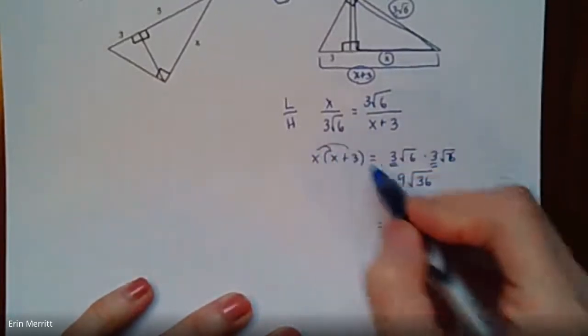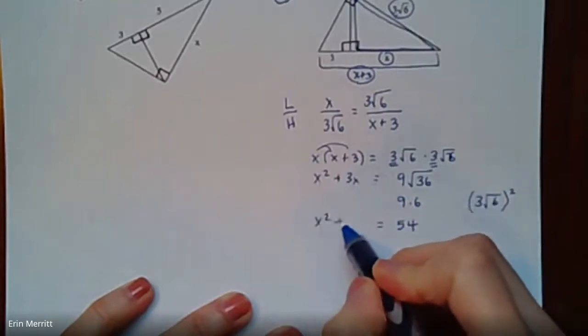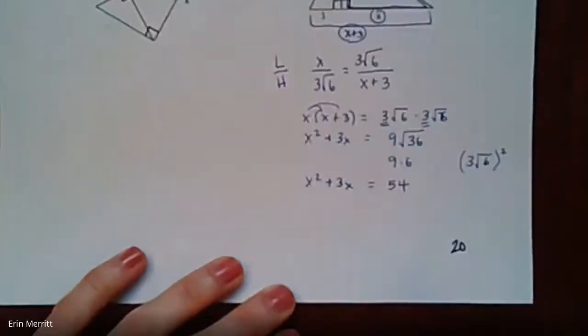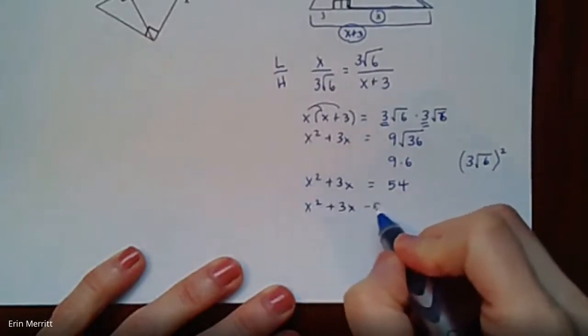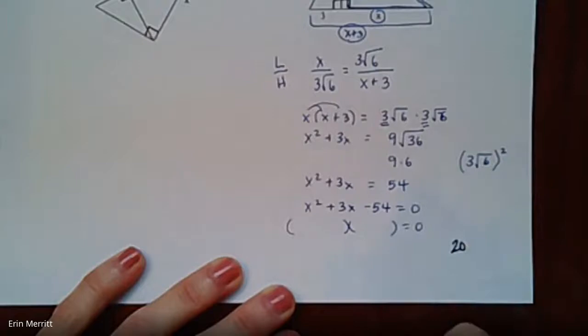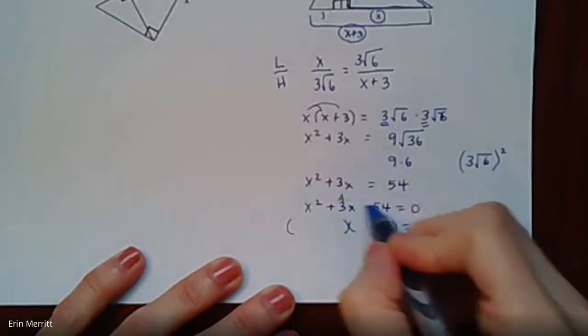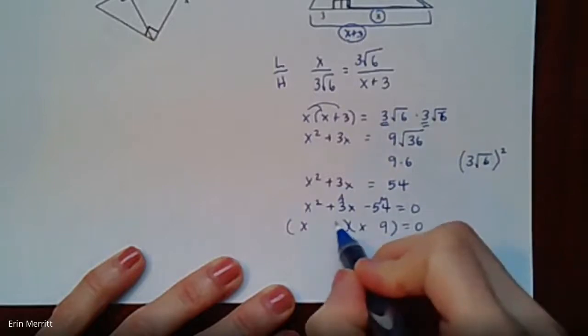Otherwise, distribute the x, so we get x squared plus 3x, and I can bring that on down here. And then keep on moving. Bring it on over so that we can get this equal to 0. And then we're looking to factor. So 54. Common factors here are 9 and 6.